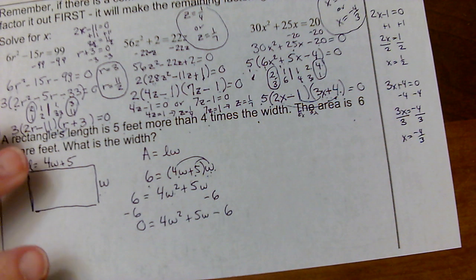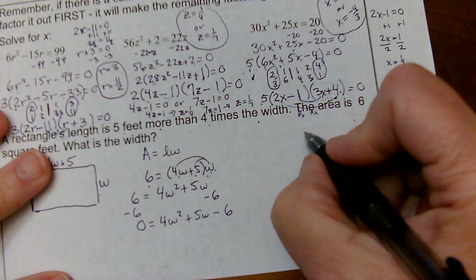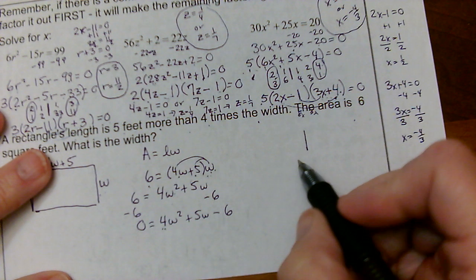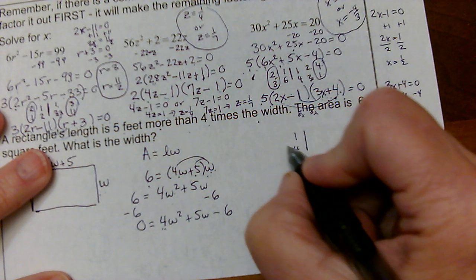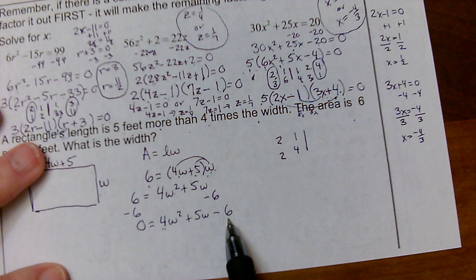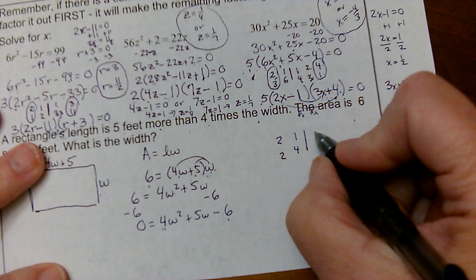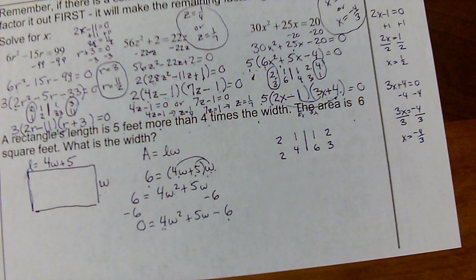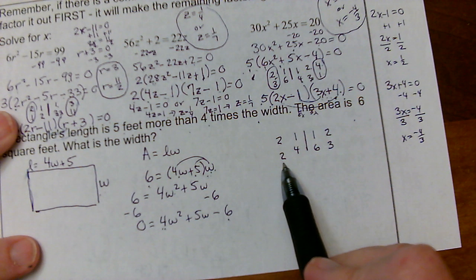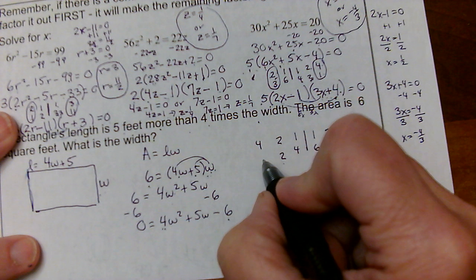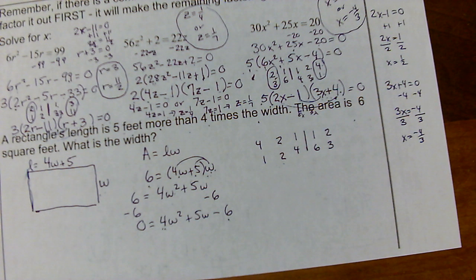Now that we have 0 on one side, we're ready to factor. So I'm going to draw my line. Factors of 4 go on the left side, so that's 1 and 4, or 2 and 2. Factors of 6 go on the right side, so that's 1 and 6, or 2 and 3. I need both orders on one side. Since this one has a repeated one, I don't have to write that in both orders, so I'm just going to write the 4 and 1 over here.